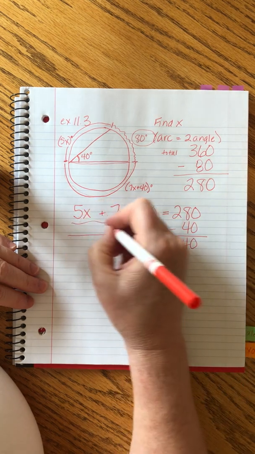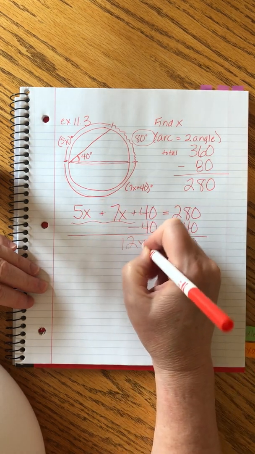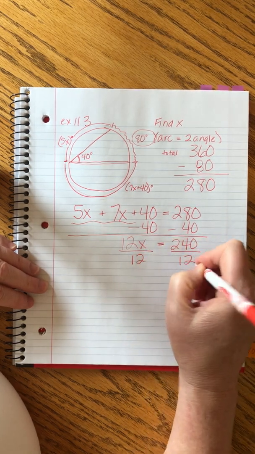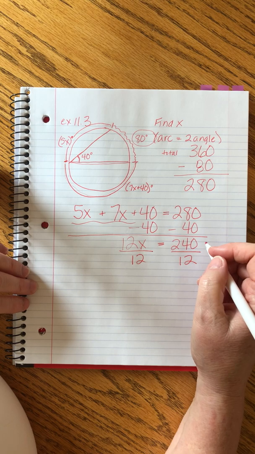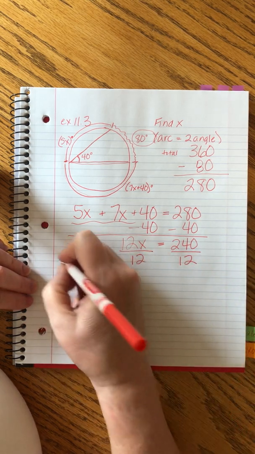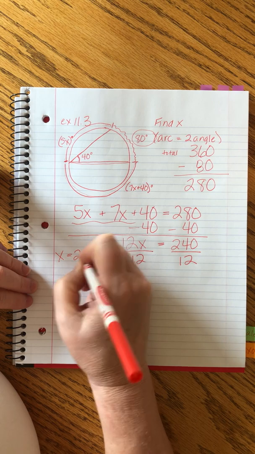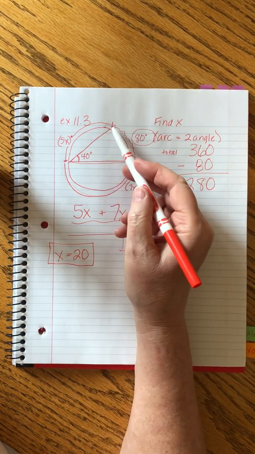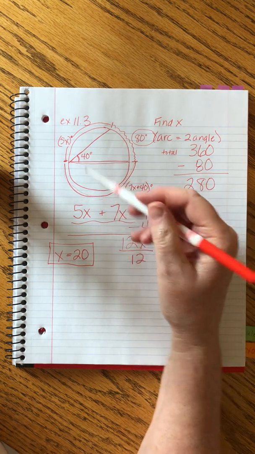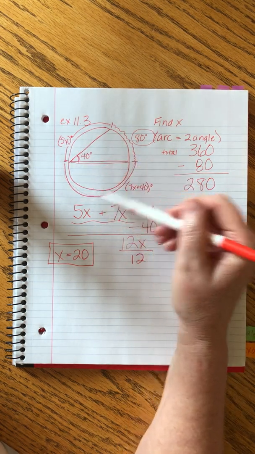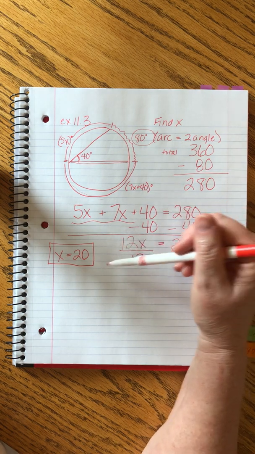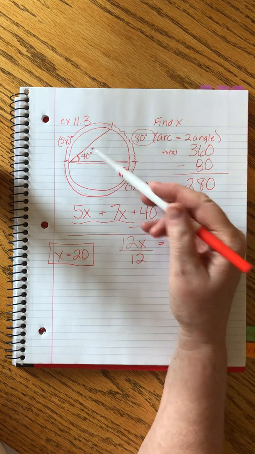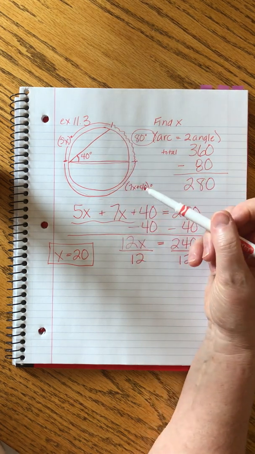Now I'm just combining like terms. 12x equals 240. And we get x equals 20. Notice that this answer is just an algebraic answer. It's not the measure of this intercepted arc or this one. We would have to put x in and multiply and solve those, wouldn't we? So we don't have to put degrees by this because this isn't the measure of anything. It's just an algebra answer that fits into this picture.